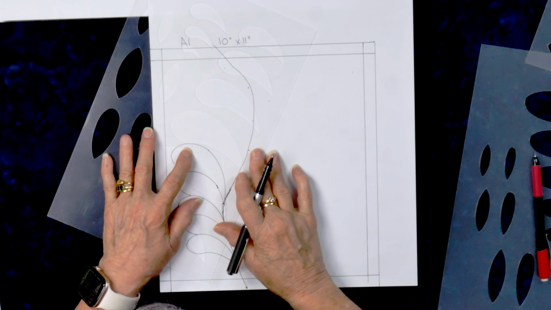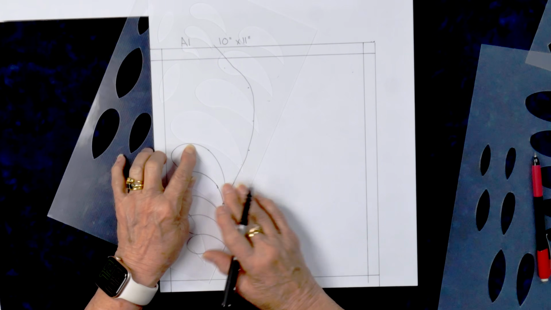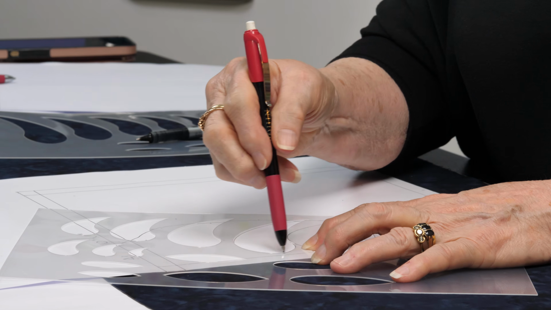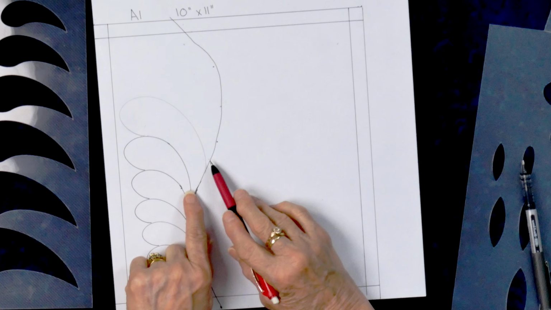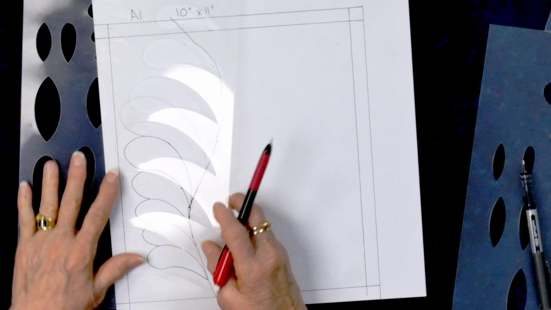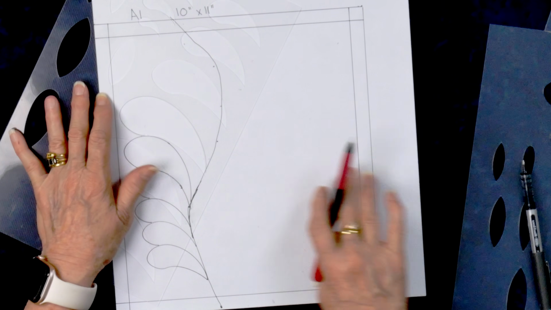So now what I'm doing is lining up where the template meets the line. But if I drew this around here now, you can see it's not a nice shape, it's too thick here. I'm going to leave that pencil line there, and I'm now going to draw with the black pen so I can show you how I can change the shape.